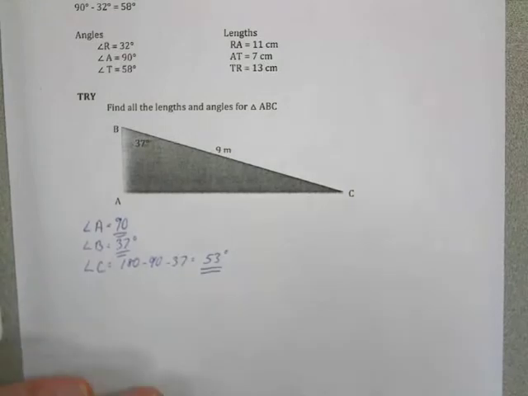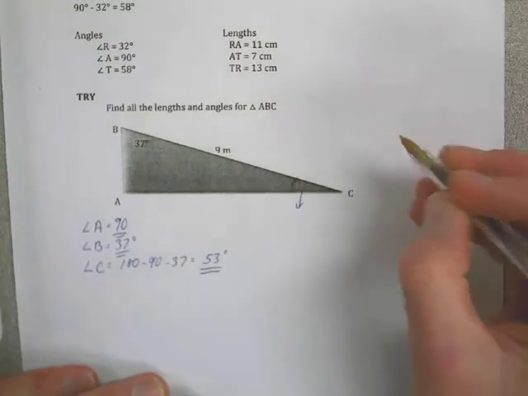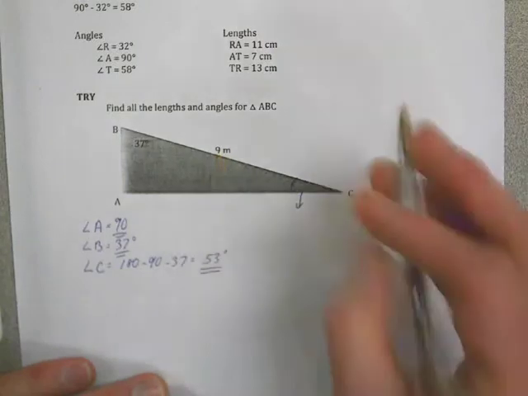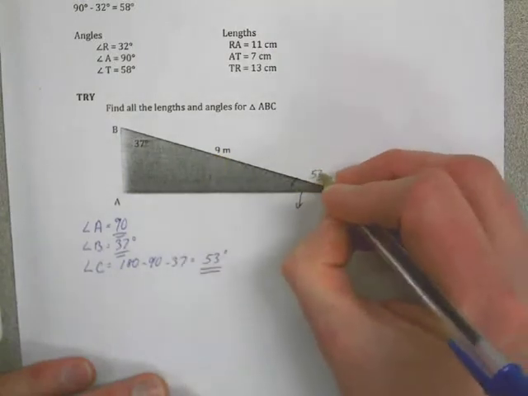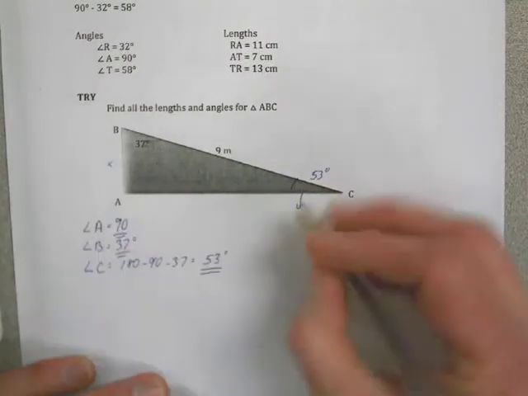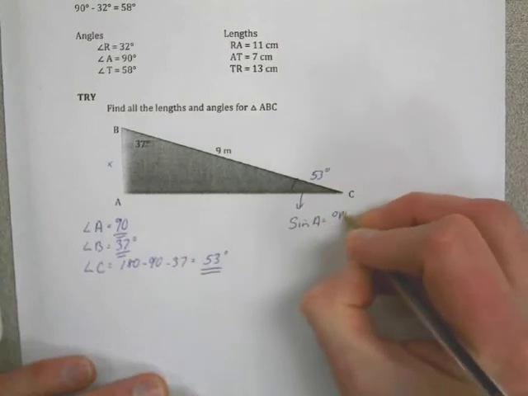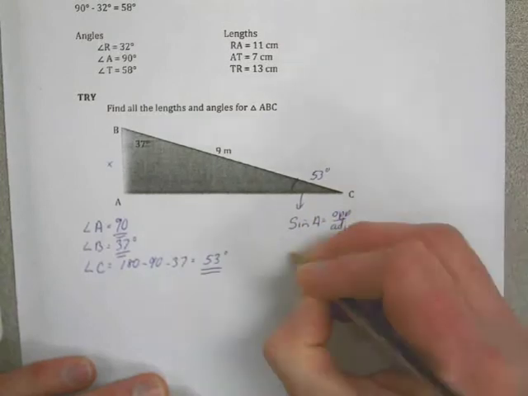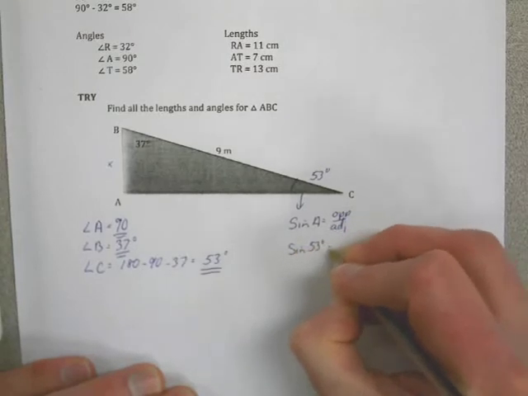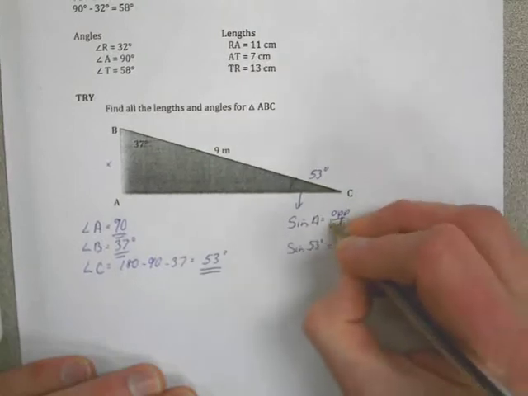Now I'm going to find, let's see, angle C here. By finding angle C, I see I have my hypotenuse. I know the angle is 53 degrees, and I want to find this side over there, which is my opposite. So because I'm dealing with that, I'm going to use sin A is equal to opposite over hypotenuse. Plug in what I know, so sin A now becomes sin 53 degrees. Opposite I do not know, and I know my hypotenuse is 9.